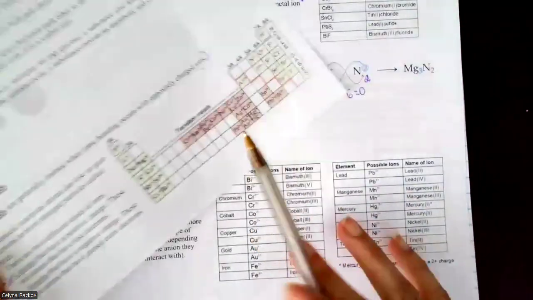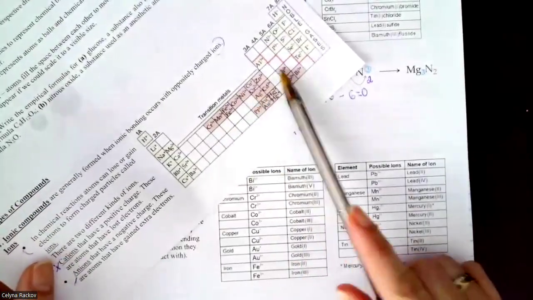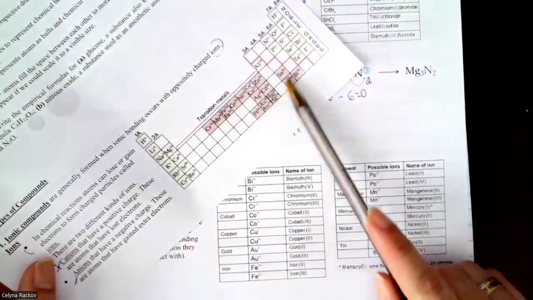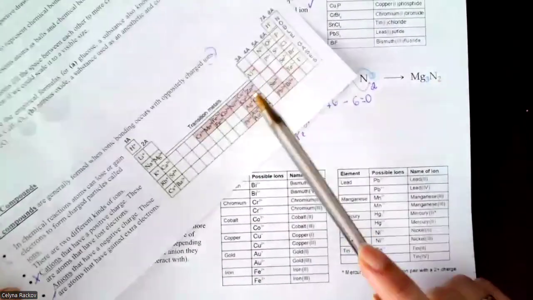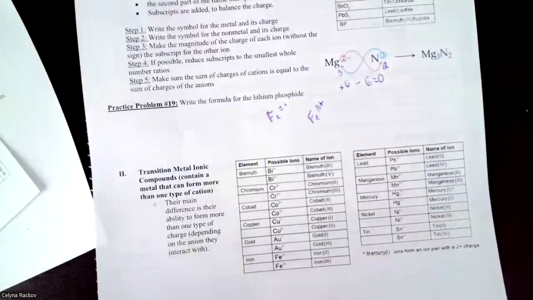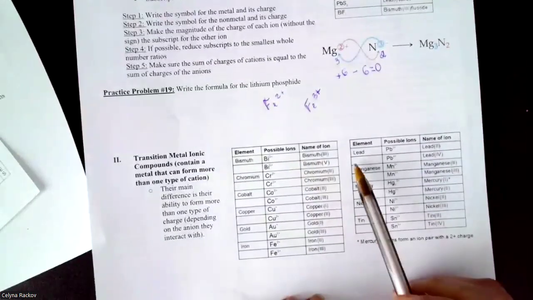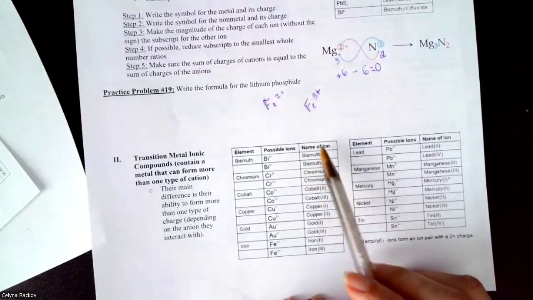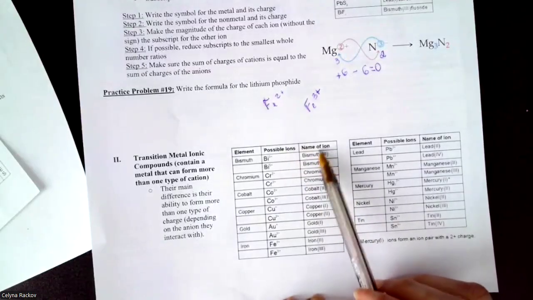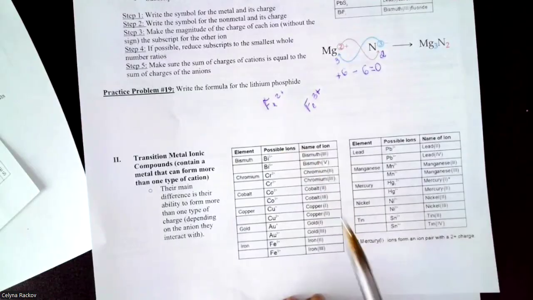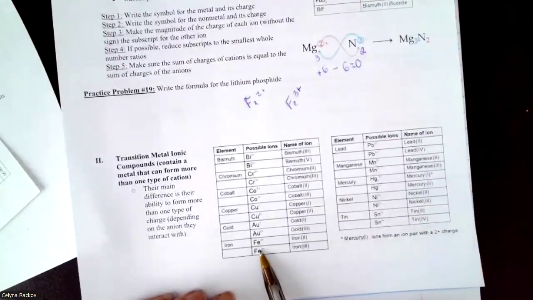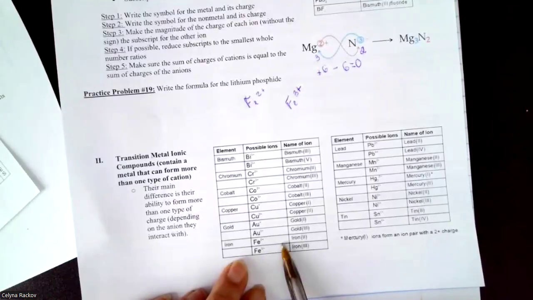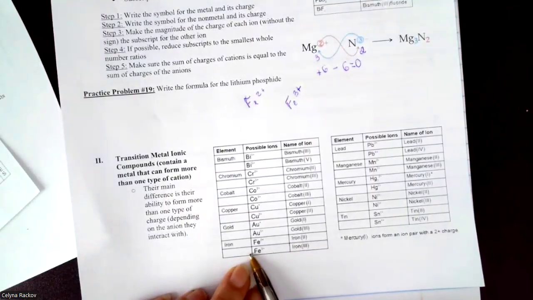The transition metals, I'm seeing here in the middle, have a charge that can change. That's why for transition metals we need to say the charge in the name. So we write the number on the side of the metal. For example, iron 2 plus will be iron 2, and iron 3 plus will be iron 3.